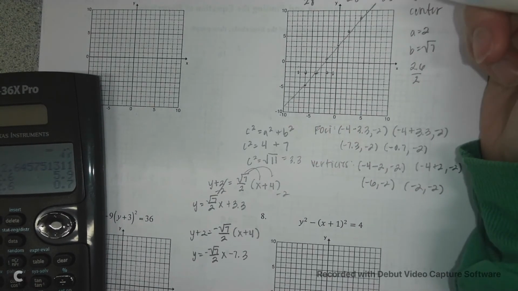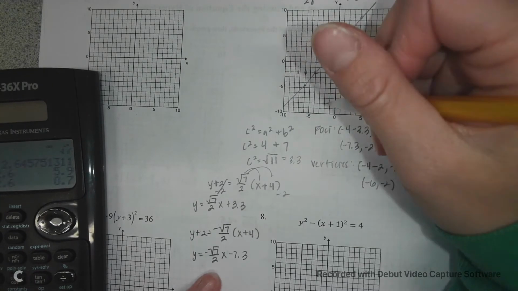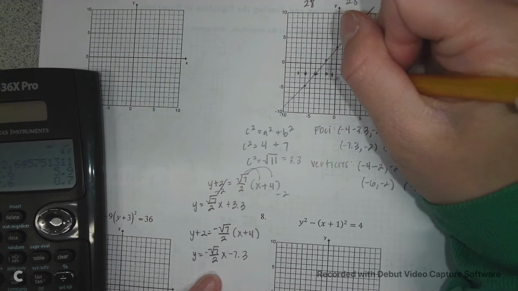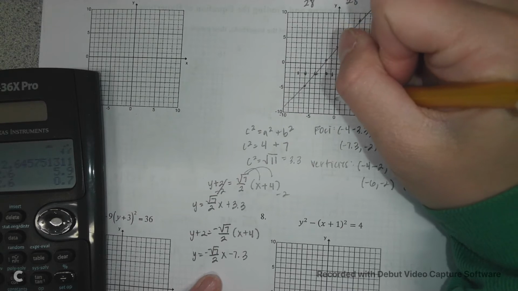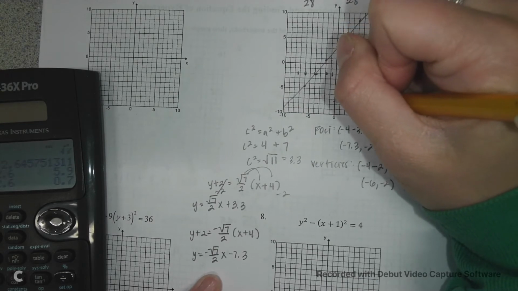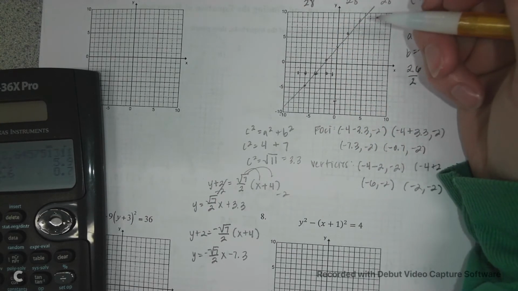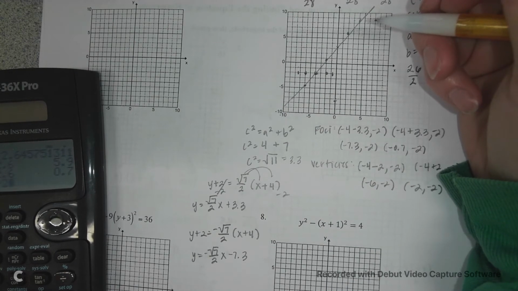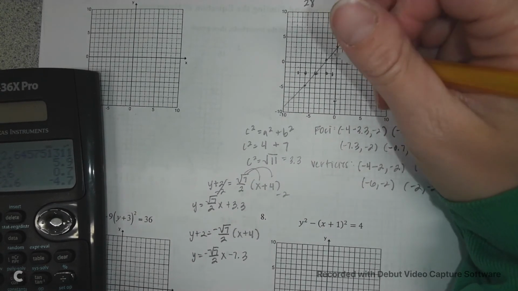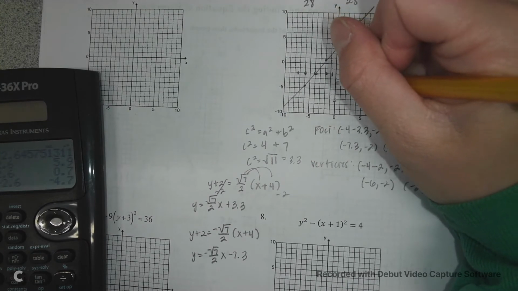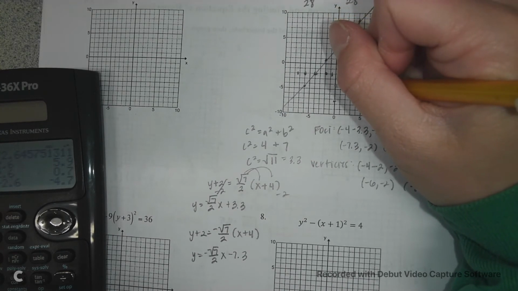There's 1. Okay, then we're going to start at negative 7.3. 1, 2, 3, 4, 5, 6, 7 in a little bit. And we're going to go up 2.6. So negative 7.3 plus 2.6 is negative 4.7. 1, 2, 3, 4.7.